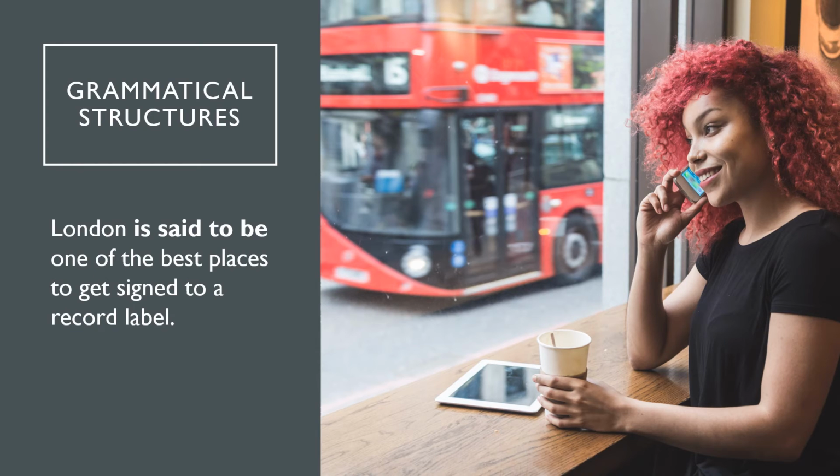Conditionals, gerunds and infinitives, reported speech, modal verbs, linking verbs, quantifiers. These are just a few more. The key word that you're given will often dictate that you need to use a particular grammatical structure. Not only do you need to be able to identify which one, but you also need to be able to use it accurately and appropriately to get full marks on this task.